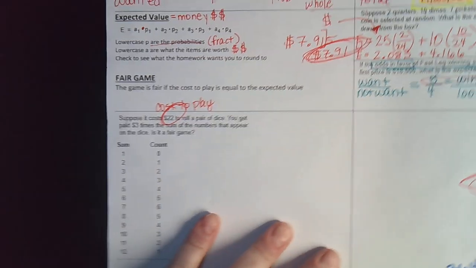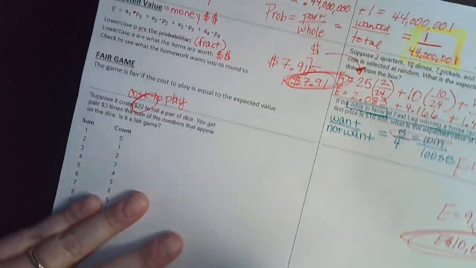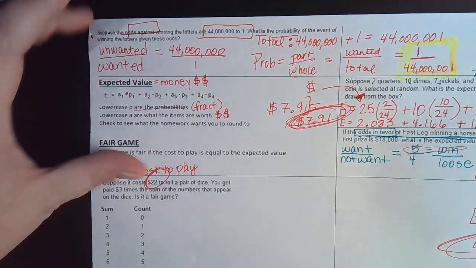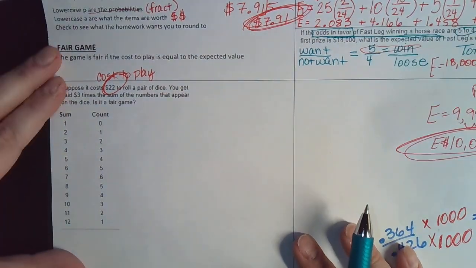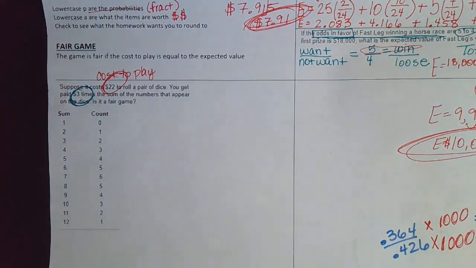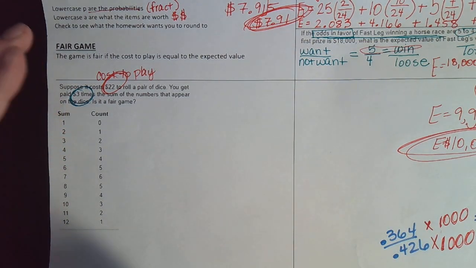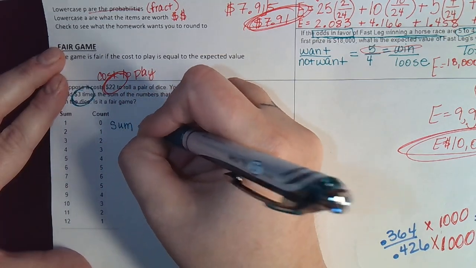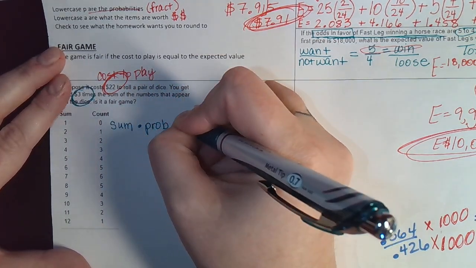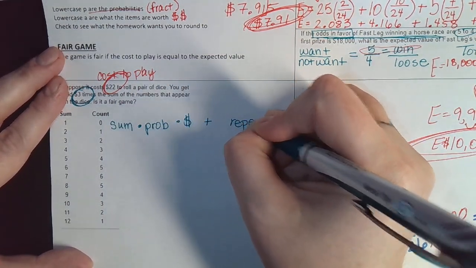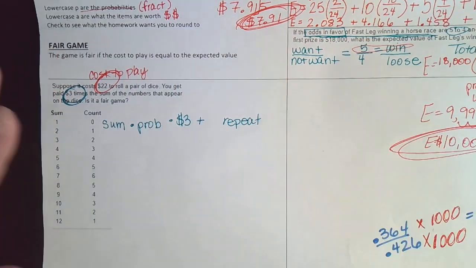Okay, so the way we're going to do this is kind of like the expected value formula, just with an extra multiplier. And that extra multiplier is this 3 times the sum. So our formula is the sum times the probability times $3, and then we add that repeated over and over again.